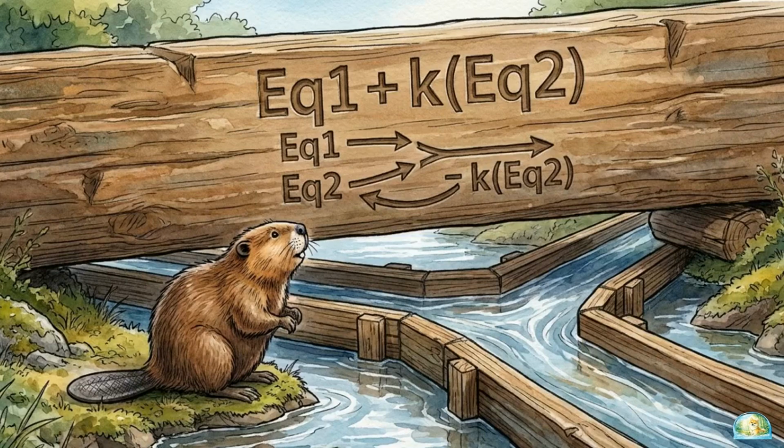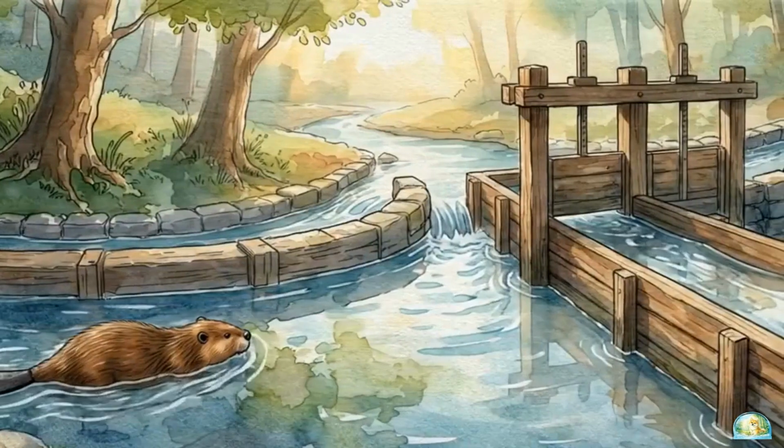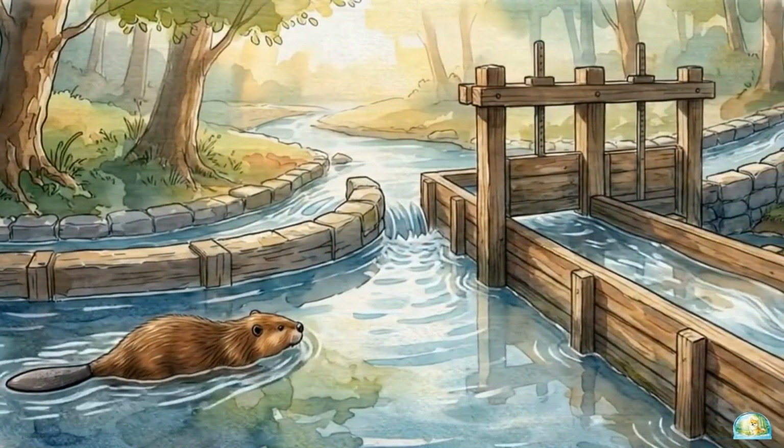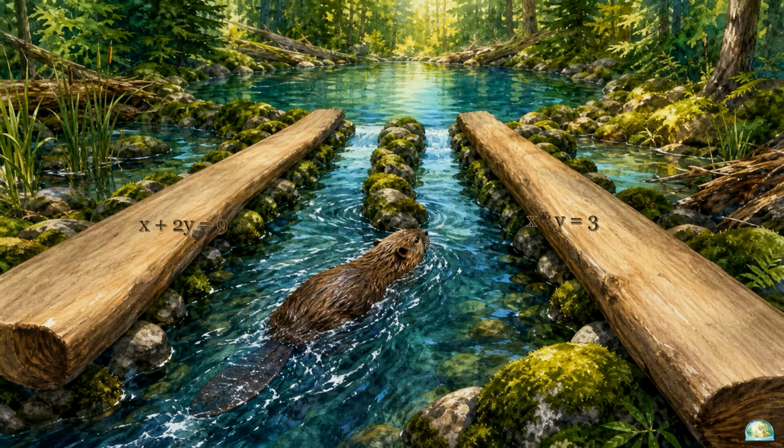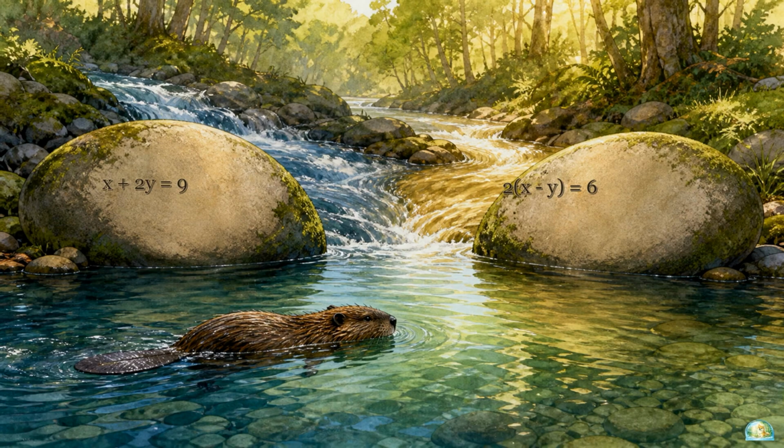times EQ2 recovers EQ1. Let's follow the water downstream to the combined sluice and apply this using a specific linear system. x plus 2y equals 9 and x minus y equals 3. If we take our second true equation, x minus y equals 3, and multiply the entire thing by 2, the scale increases, but the mathematical statement remains entirely true.